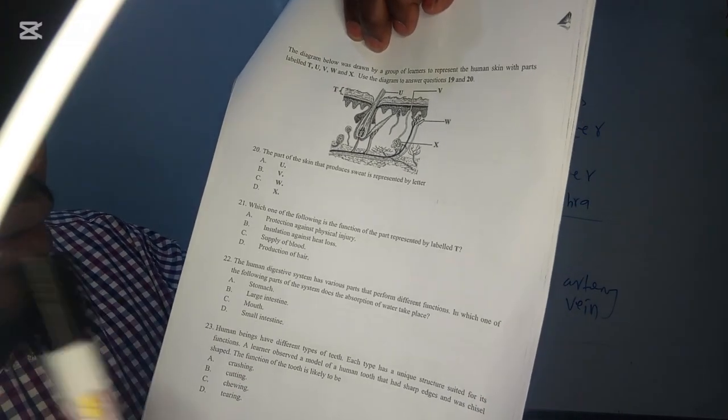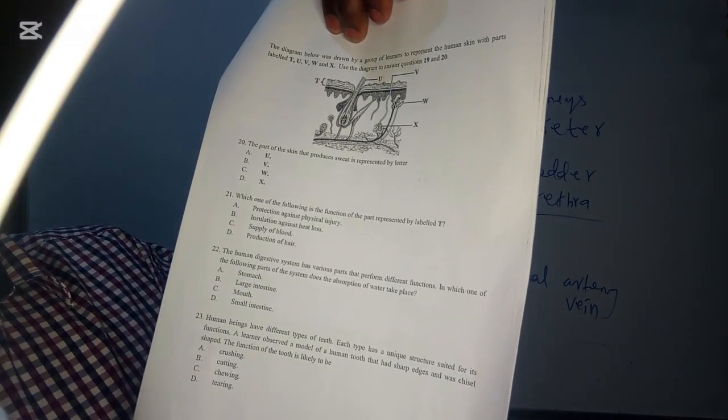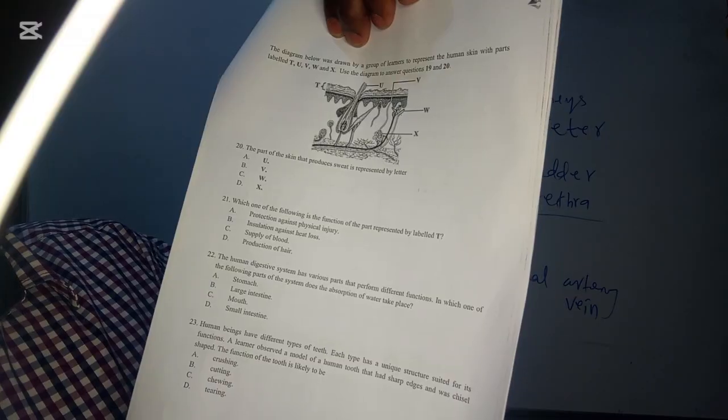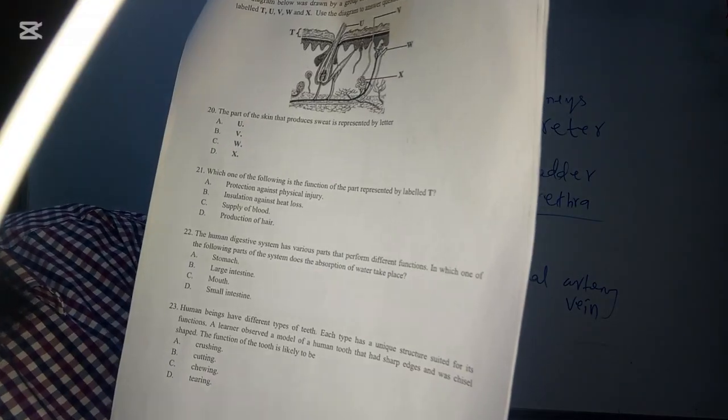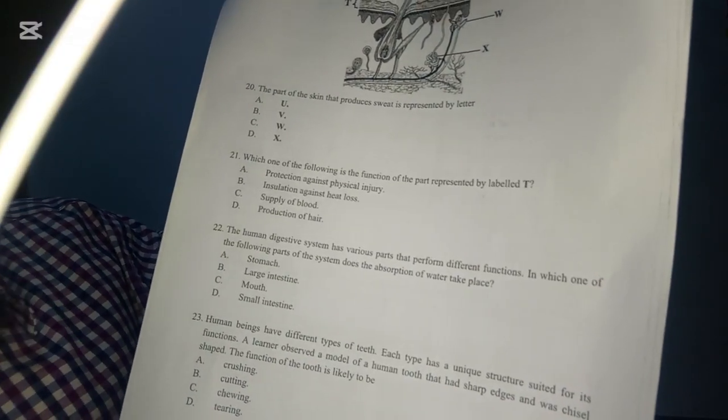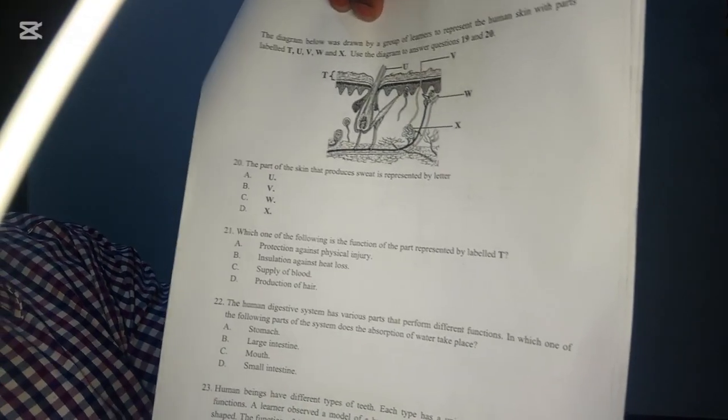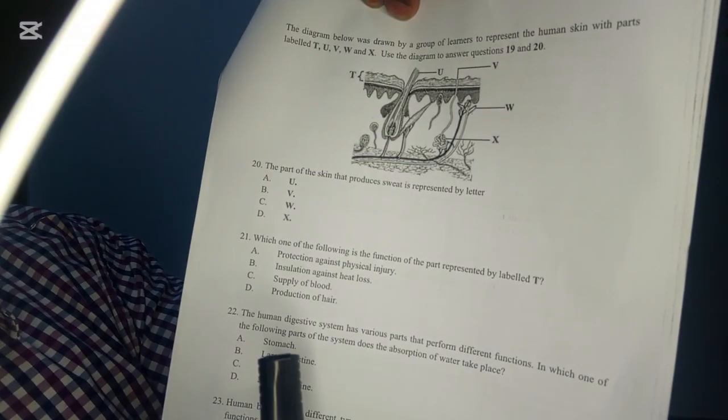That is correct. Water is also absorbed in the rectum, where undigested and indigestible materials are temporarily stored. There is also water absorption there. So for this one it was the large intestine.